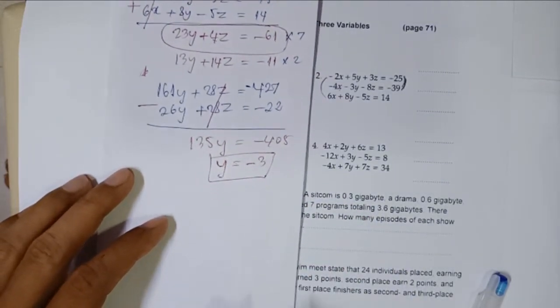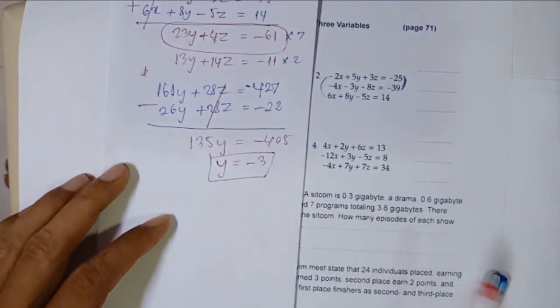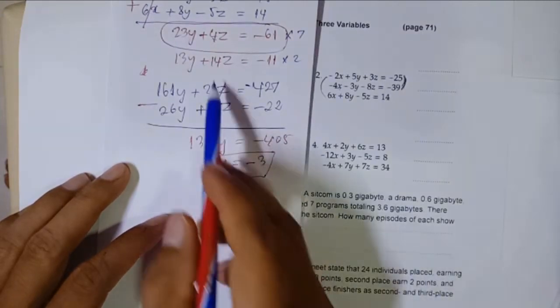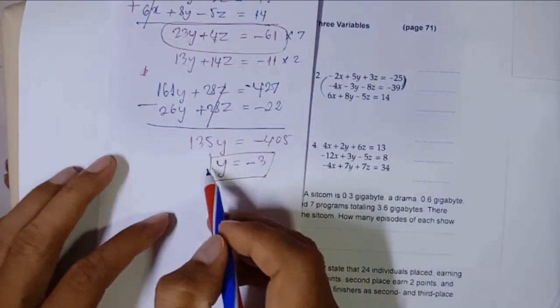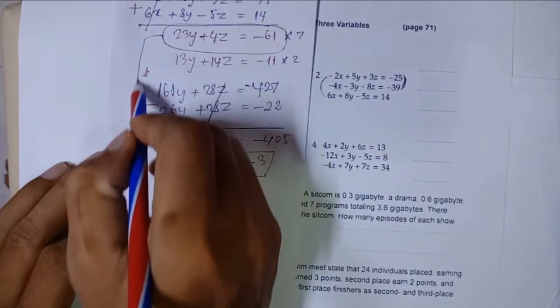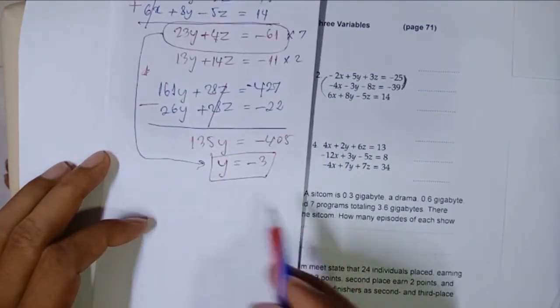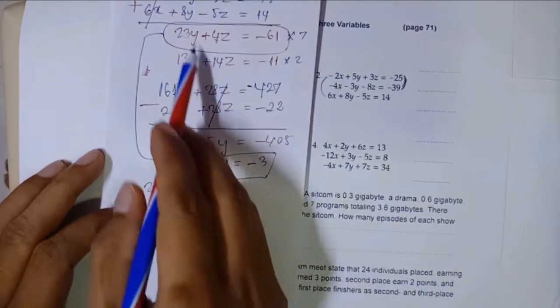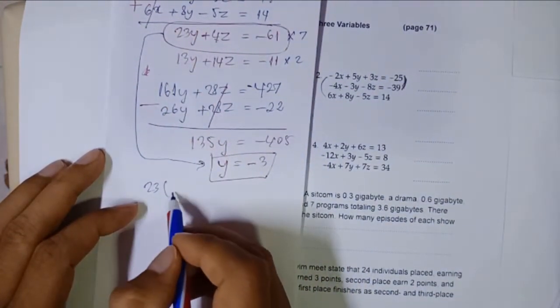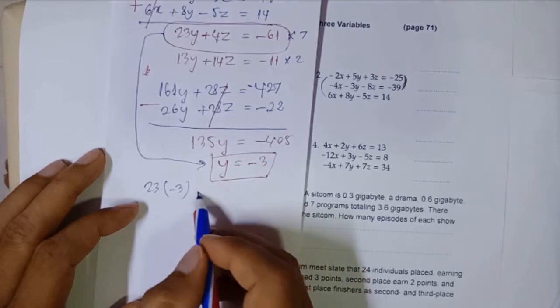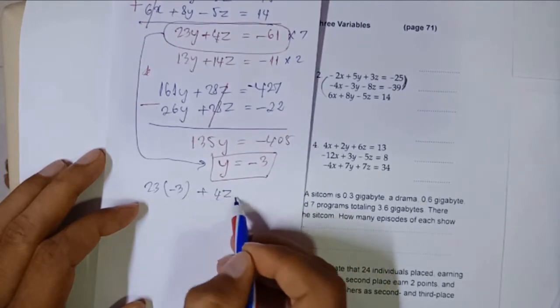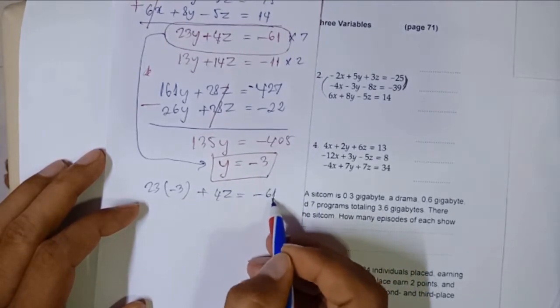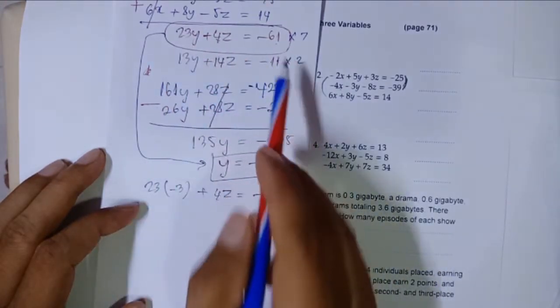After that, you use this value to substitute in either of these equations up here. So I'm going to use this one. From here, 23y, so I have 23, put y inside, becomes minus 3, and then plus 4z equal to minus 61. We work inside this equation.